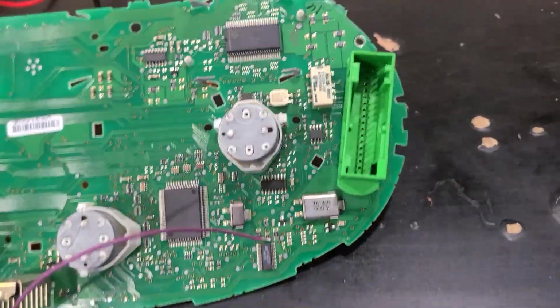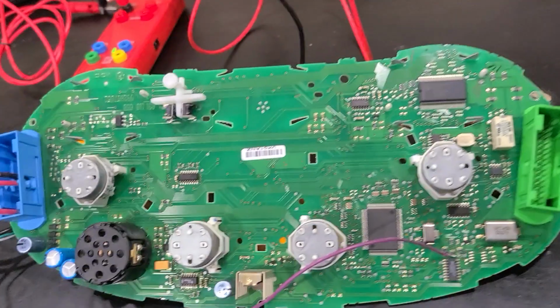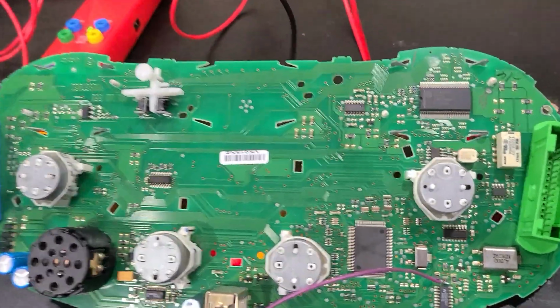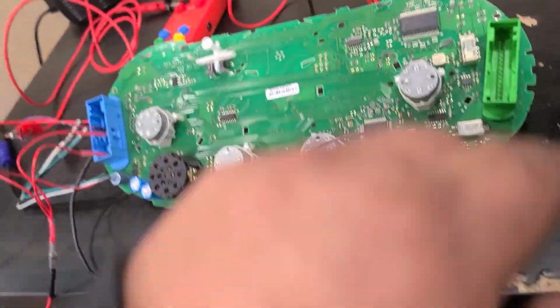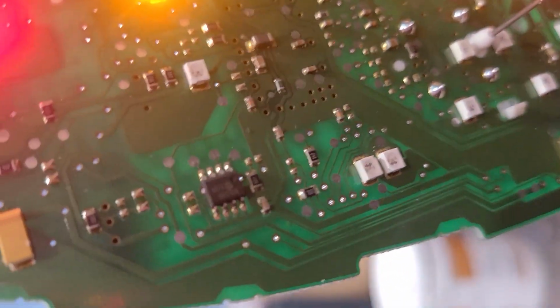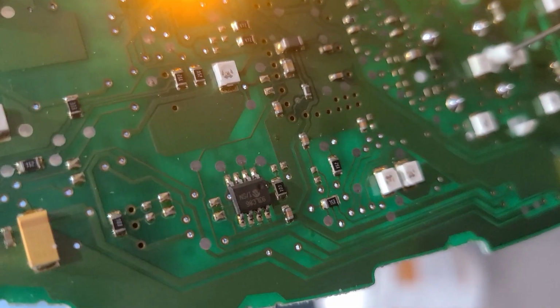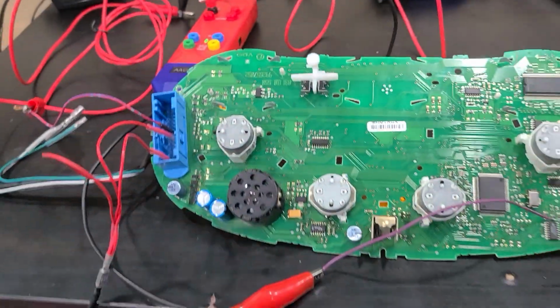But we also have an EEPROM that has the immobilizer data that is on the other side of the board, as you can see here. It's a 93C86, so we're gonna have communication.